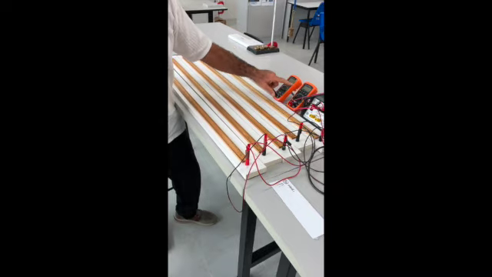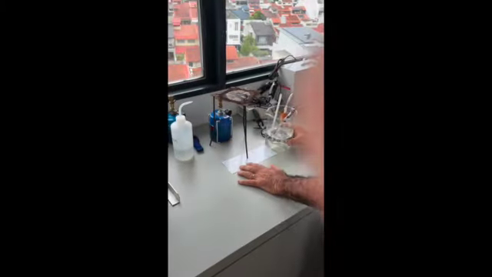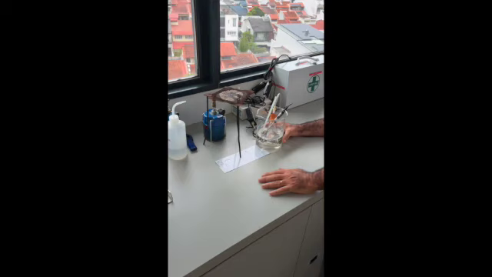So we measure voltage and potential and current. 17. This is B3. We'll be studying this also in class.